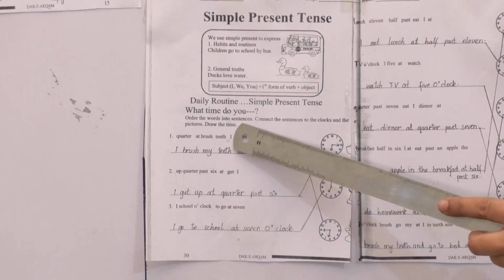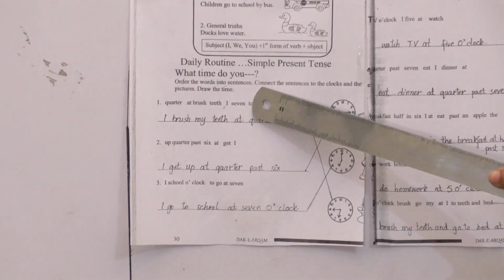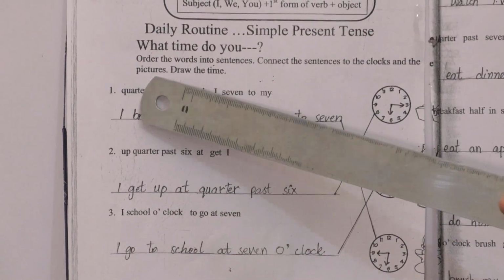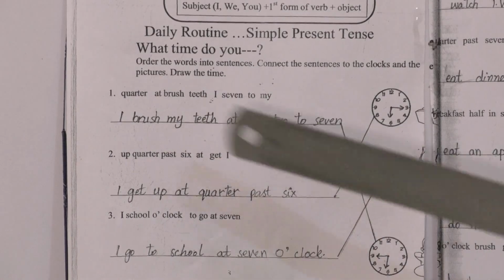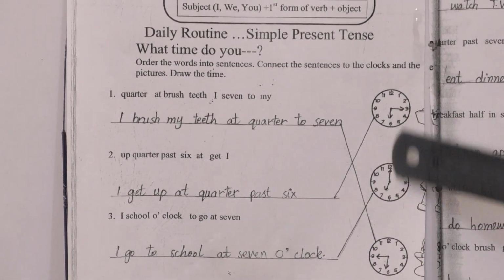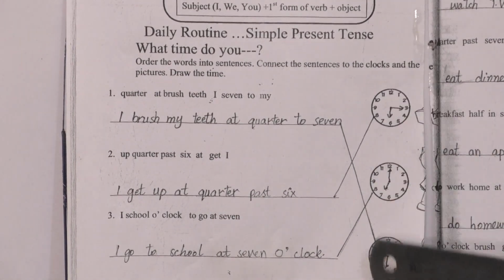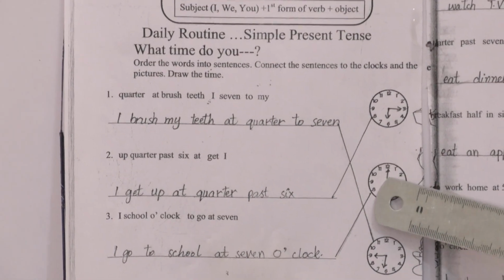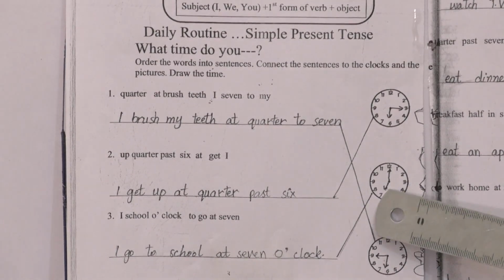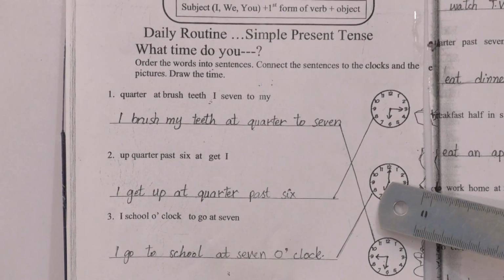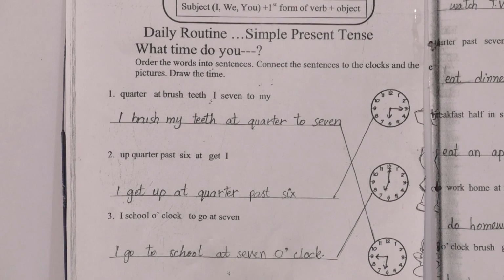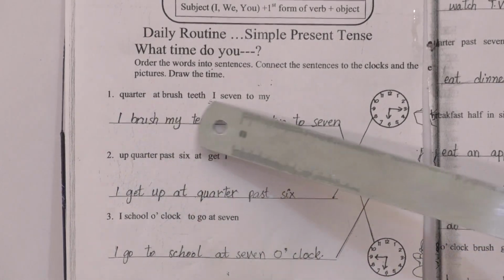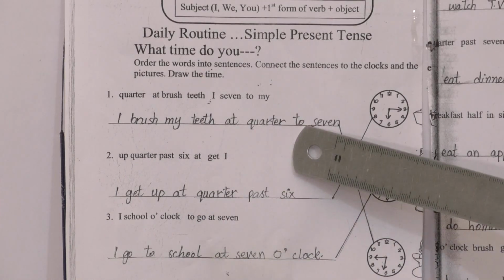Order the words in the sentences. Match the sentence to the clock and the time and the picture. Draw the time. Now here is the clock. Here are clocks drawn over here, but the needle arms are not drawn. The arms are not drawn. You are going to draw the arms yourself, and the sentences are jumbled up. You are going to arrange them in the correct order.